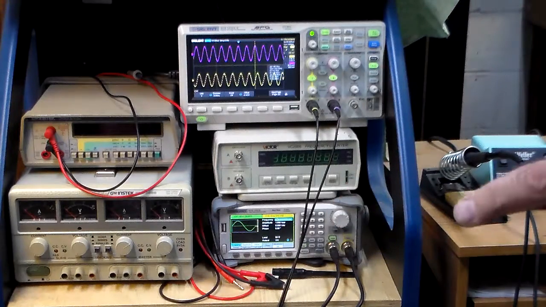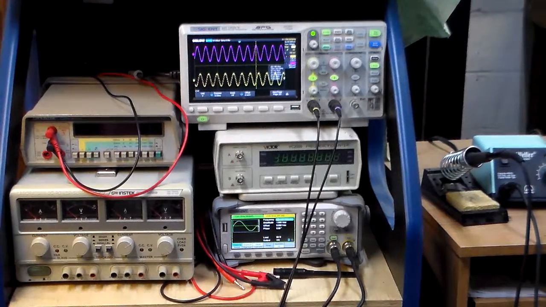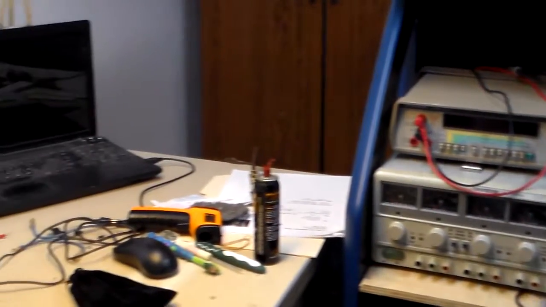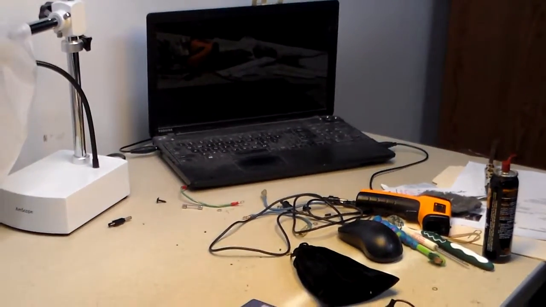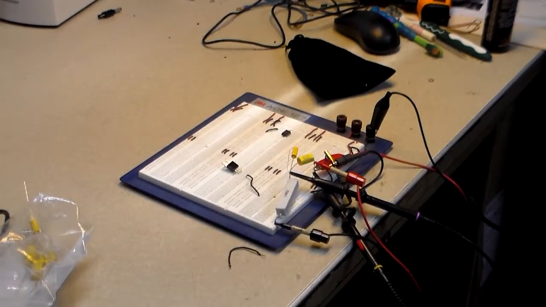So what I want to do now is add another capacitor in parallel, and I think that was the other one I had, like a 0.01 microfarad. So I'm going to turn the camera over that way so you can get a look at what I'm talking about. Sorry about moving the camera so much. Try not to make you sick.